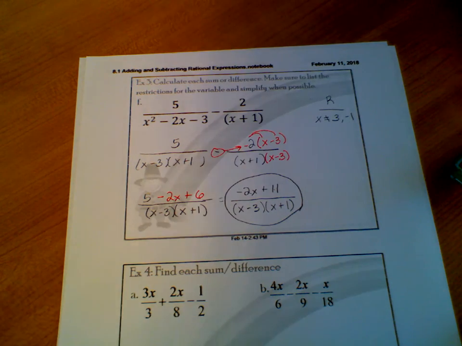So now you have a 3-2-1 to complete, and you're going to do all the subtraction homework in your 8-1 homework packet.